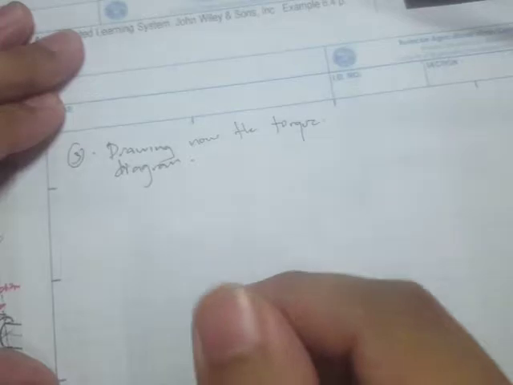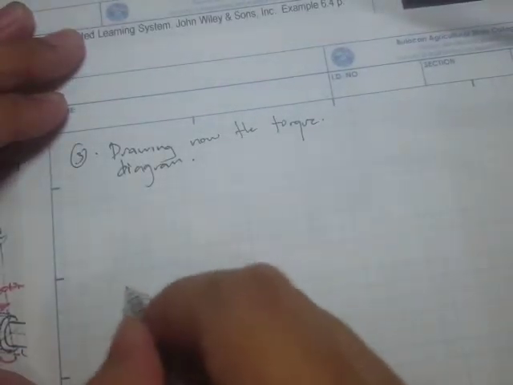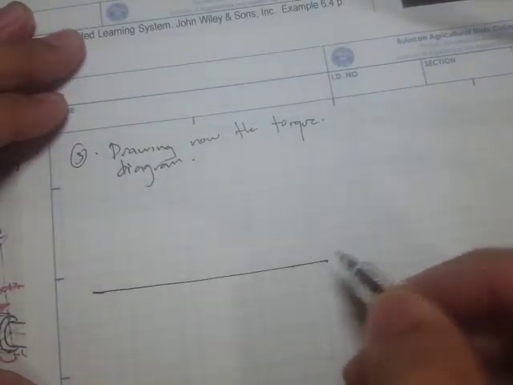Okay, so in terms of torque diagrams, let's write here, drawing now the torque diagrams. Okay, so this is going to be our torque line.